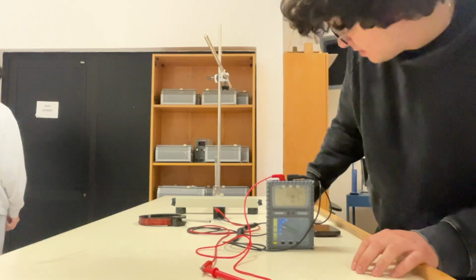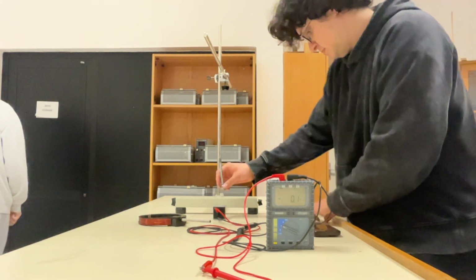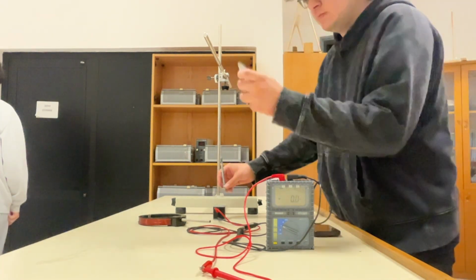And here you can see one of the examples of how I measured the effect of winding density on peak-induced EMF.